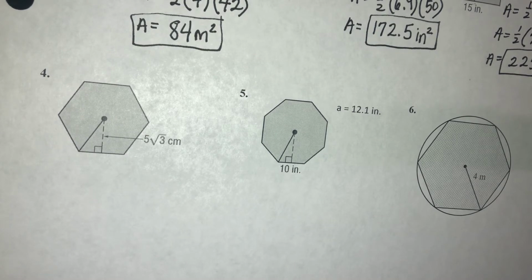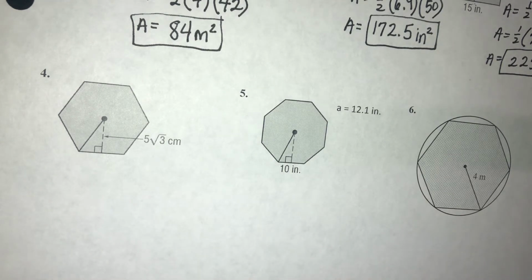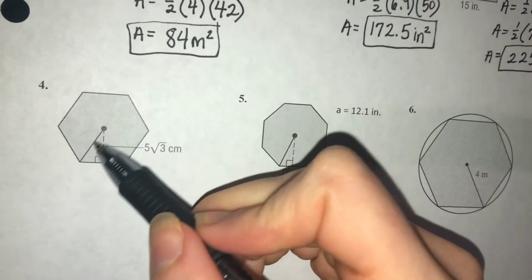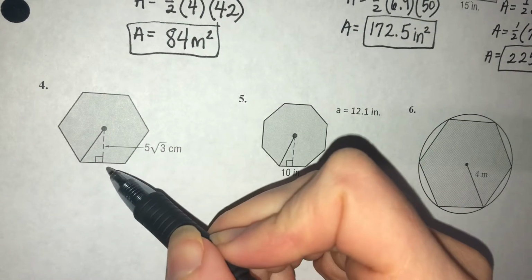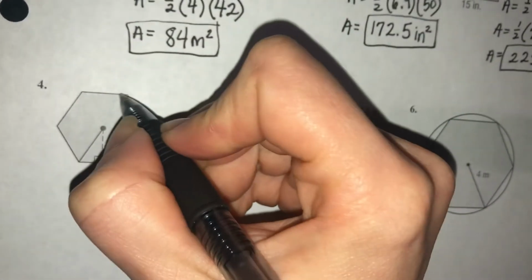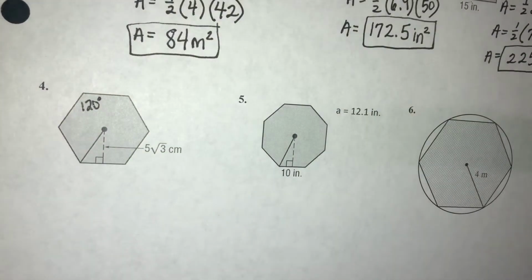So, number 4. This shape is a hexagon, 6 congruent sides. They gave us the apothem, which is wonderful, but they did not give us the length of the sides. So this one is going to be like number 1, a little bit of a challenging problem. Now, this triangle that they made here, this right triangle, is a special right triangle. Some of you may remember from our unit on polygons that each angle of a regular polygon is 120 degrees. We use that fact quite a bit this year.